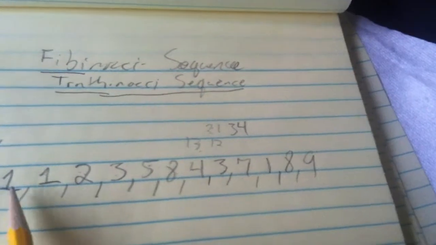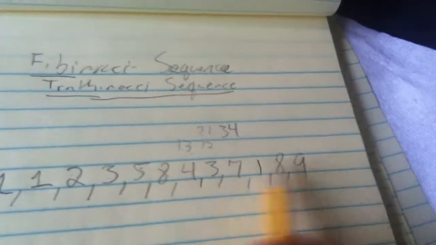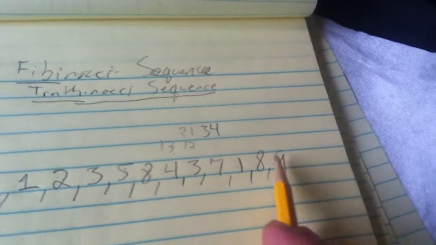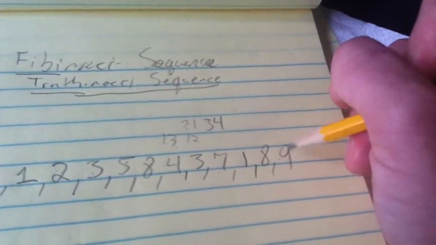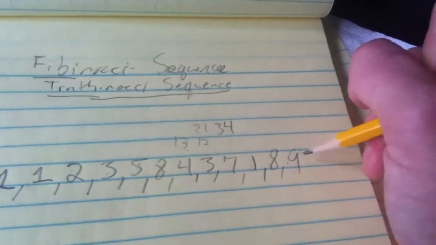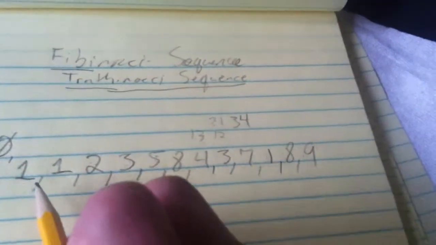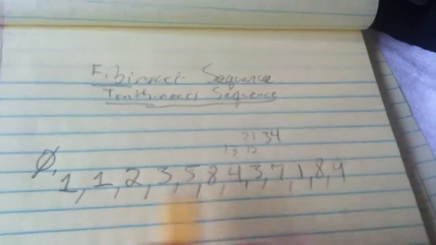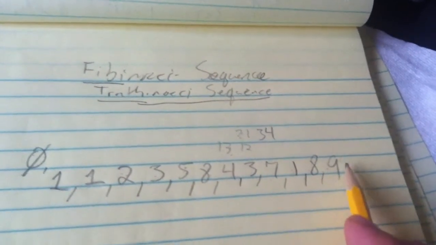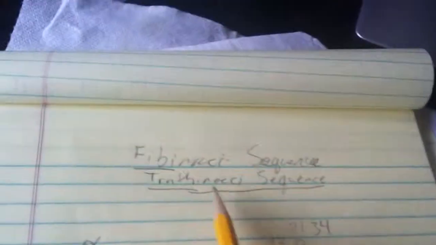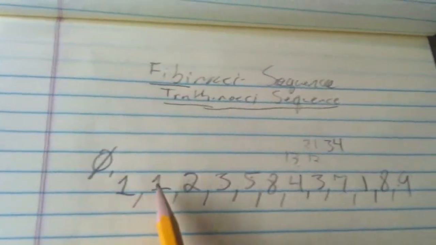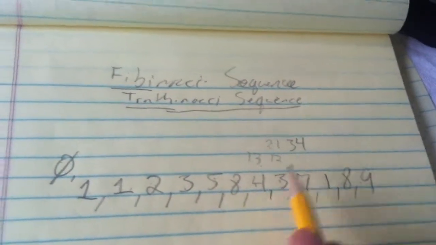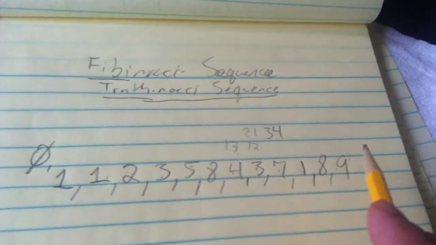So there are 12 digits in this row right here: 1, 2, 3, 4, 5, 6, 7, 8, 9, 10, 11, 12. The 12th digit is a 9. Since I hit a 9, I'm going to start a different line, just preference, so I can show you something about the Fibonacci sequence. The first 12 digits of the Fibonacci sequence are 1, 1, 2, 3, 5, 8, 4, 3, 7, 1, 8, 9.